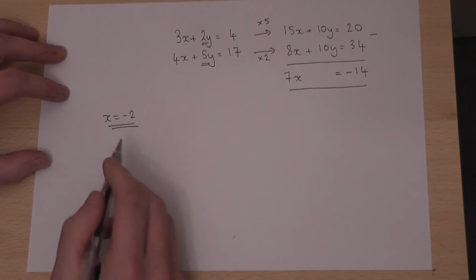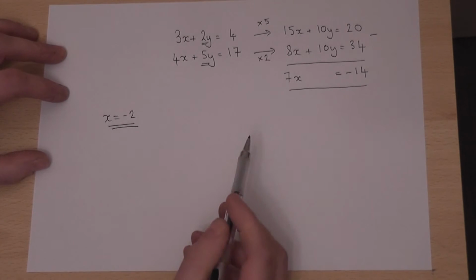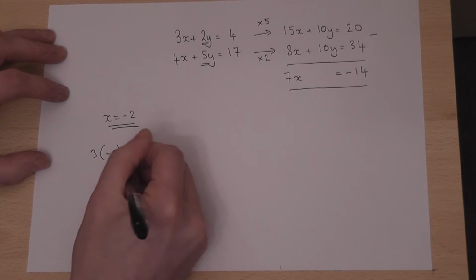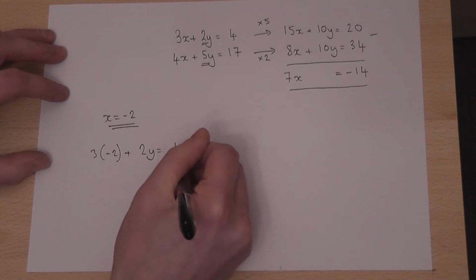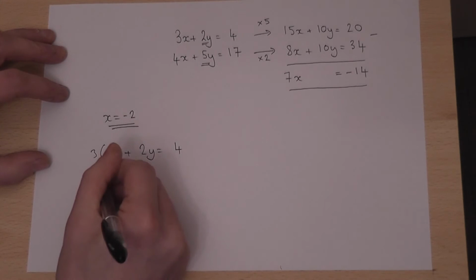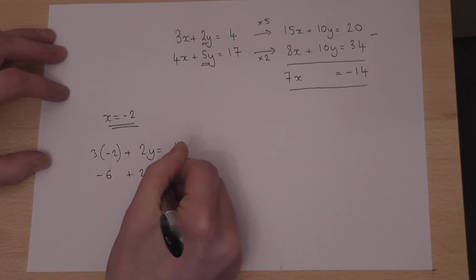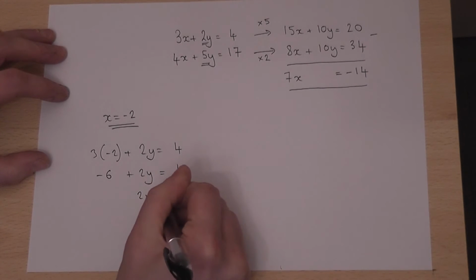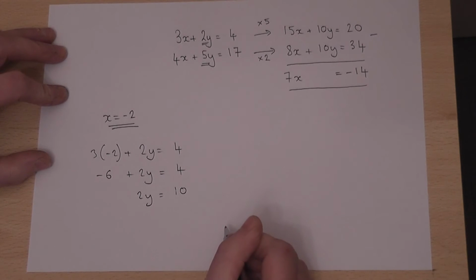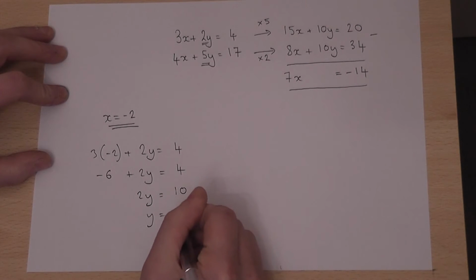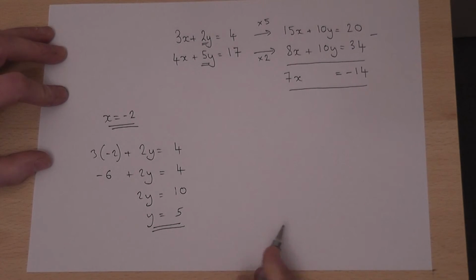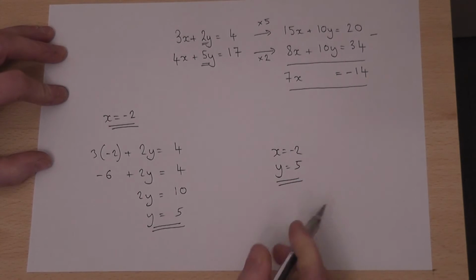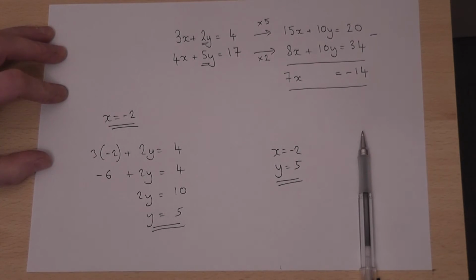And to find y, I sub this value into any of the equations we have. I will pick the first one. So 3 times x plus 2 times y equals 4. So 3 times minus 2 is minus 6, plus 2y equals 4. If I add the 6 to the other side, I get 2y equals 10. If I then divide by 2, y equals 5. So the solutions are x equals minus 2 and y equals 5. And they are the solutions to the simultaneous equations.